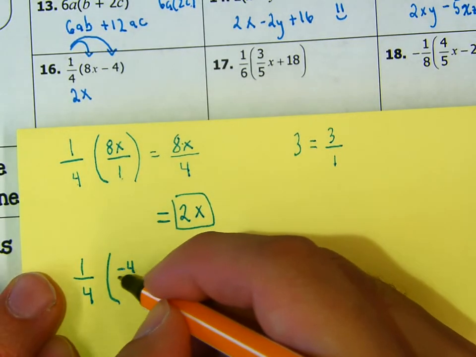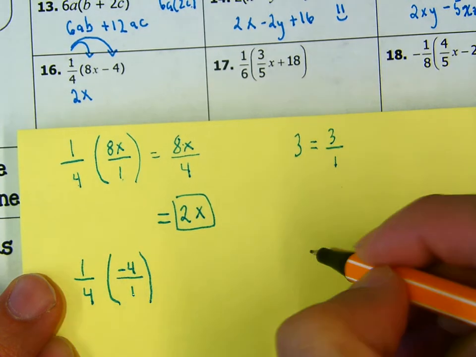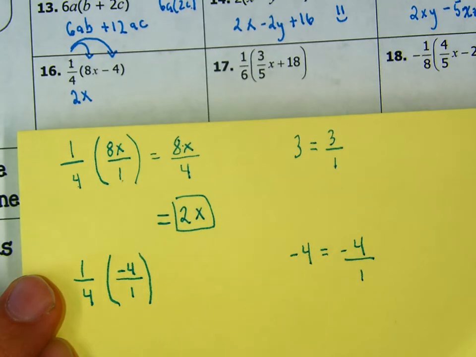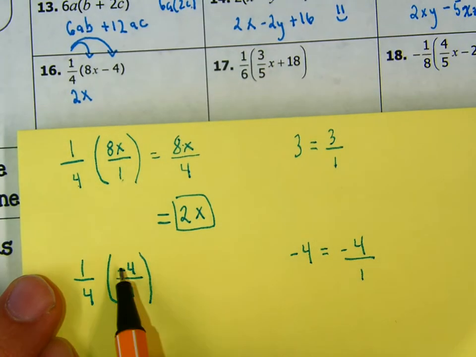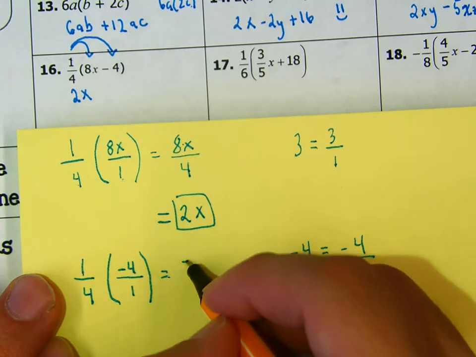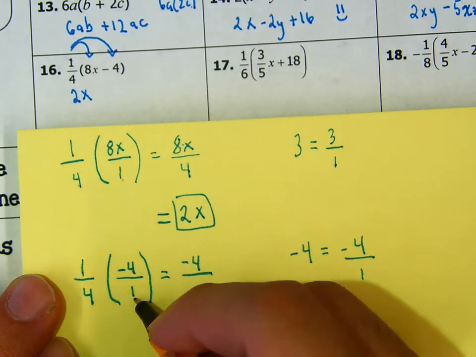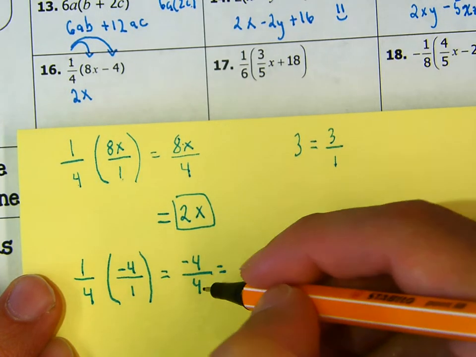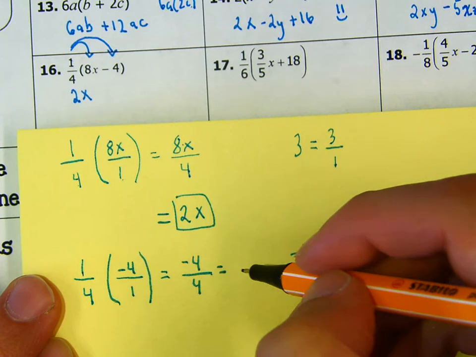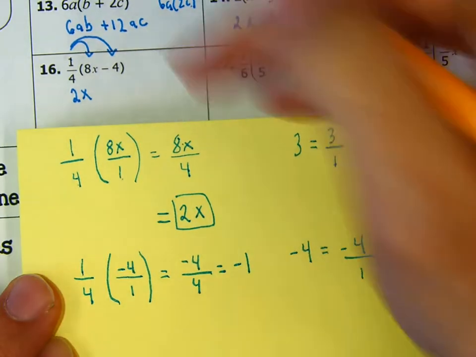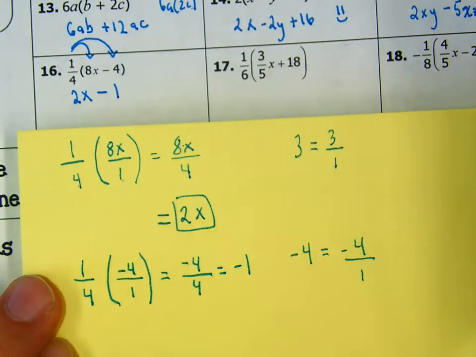Well, I put this negative 4 over 1, right? Because negative 4 is equal to negative 4 over 1. I could just express this negative 4 as negative 4 over 1. And then you multiply the numerator, which is negative 4 over 4. And what is negative 4 divided by 4? Pause the video. Don't just rush and wait for me to solve it. What do you think it'll be? Just negative 1. So then I just get 2x minus 1.